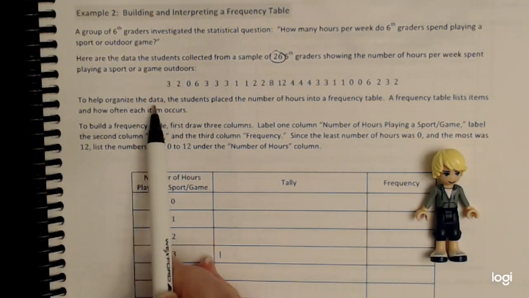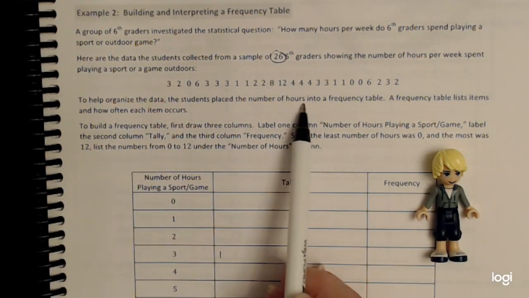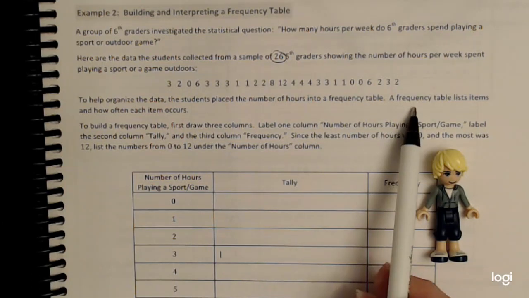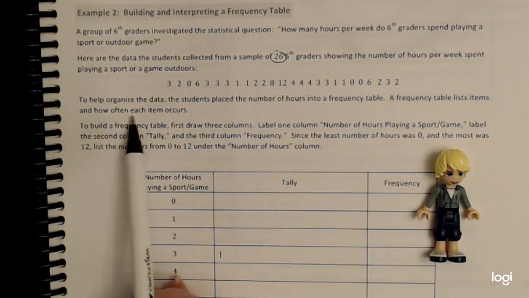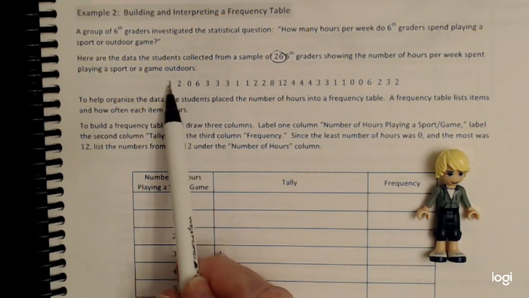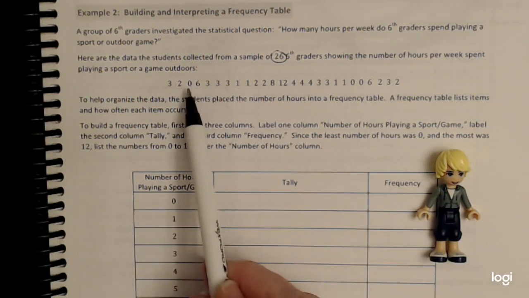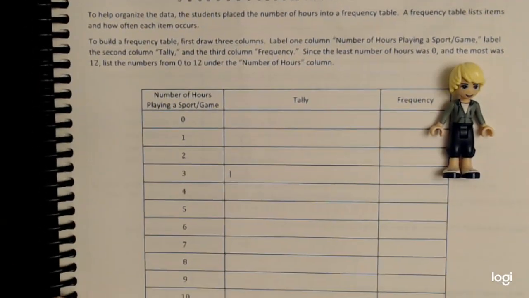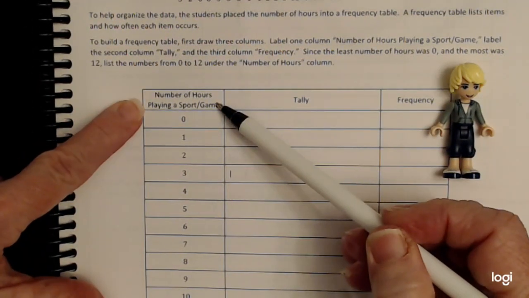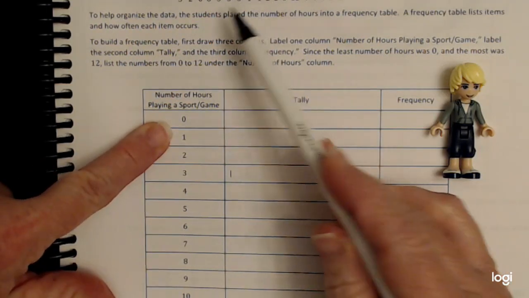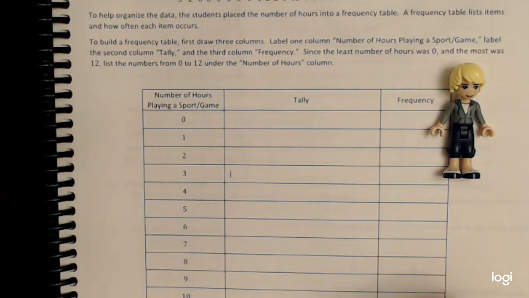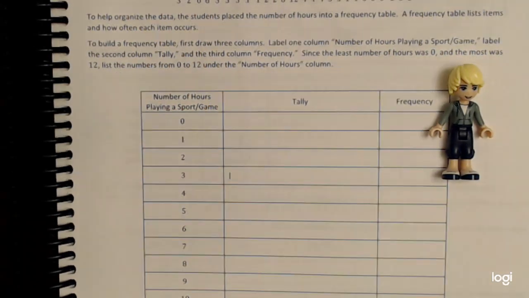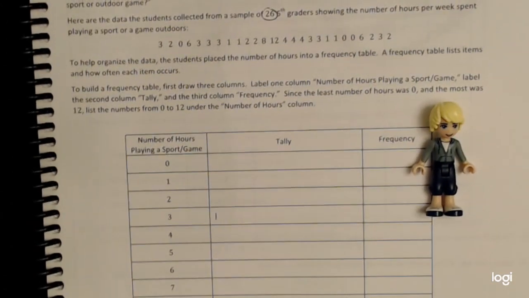To help organize the data, the students placed the number of hours into a frequency table. A frequency table lists items and how often each item occurs. So for example, if you look at all the numbers, our smallest number here was a 0, and the largest number here was a 12. So on our table here, you will notice they put a label, number of hours playing sports games. We ranged from 0 all the way till 12. To build a frequency table, first what we're going to do is we have 3 columns.